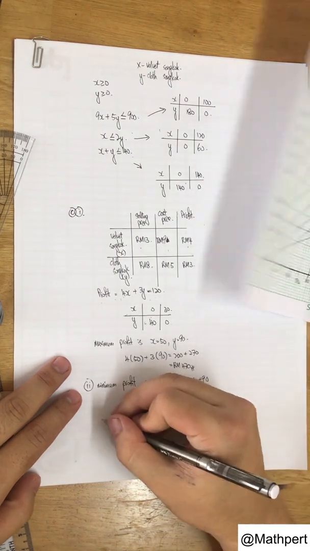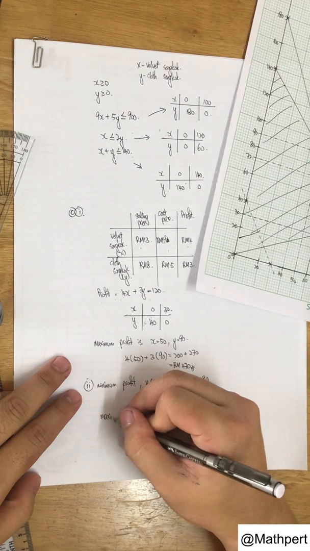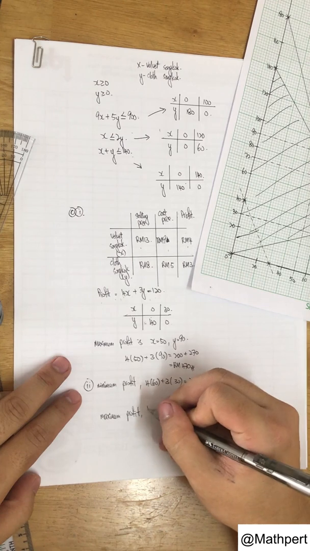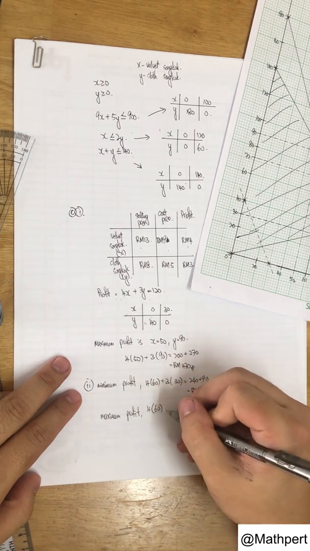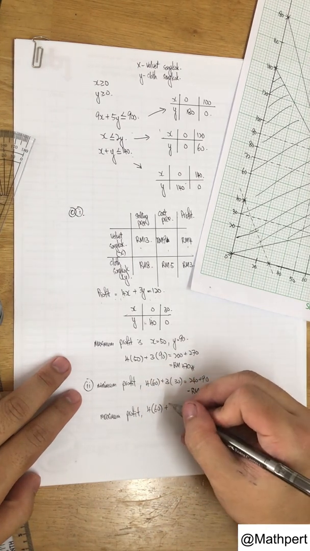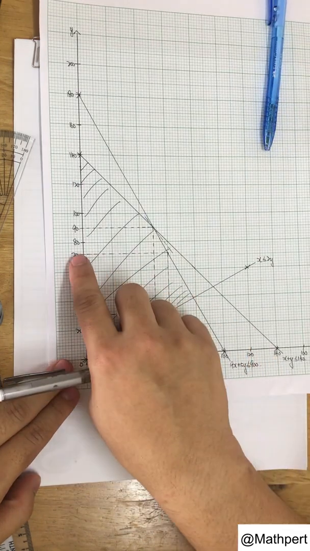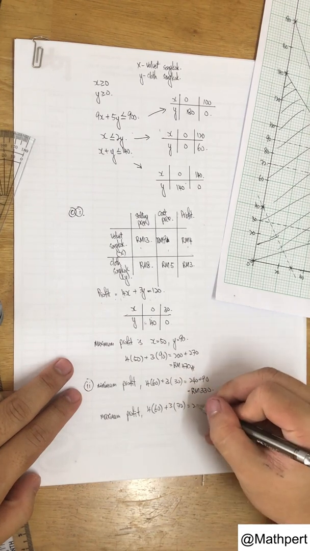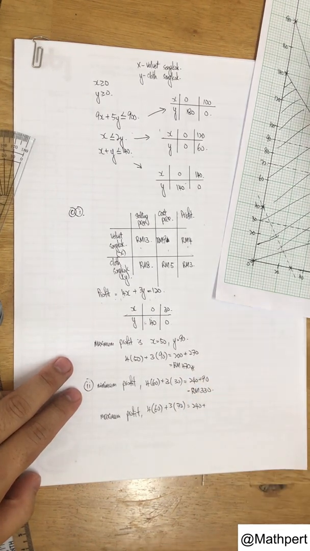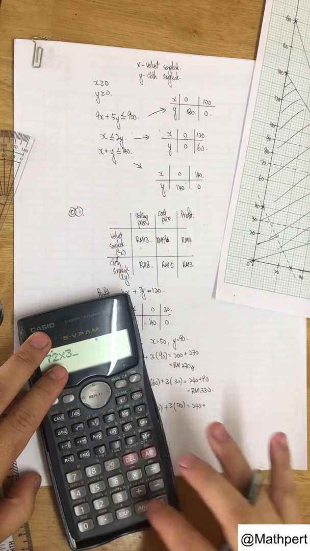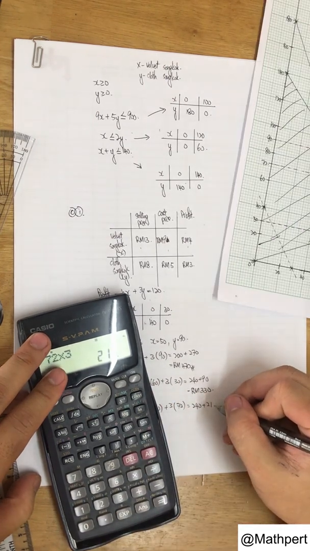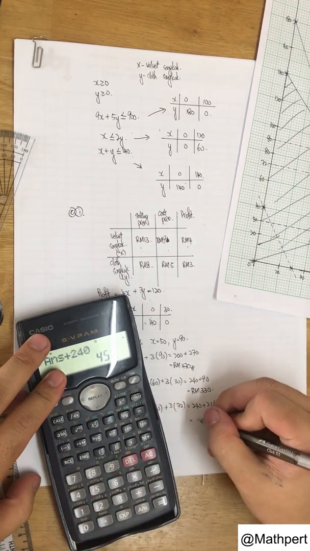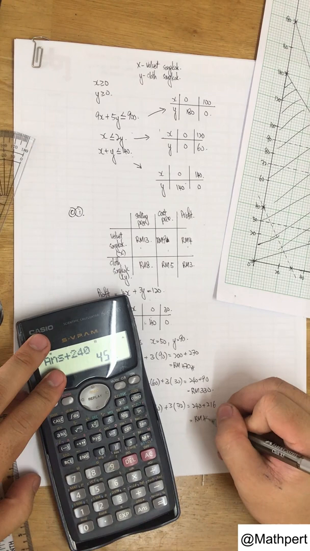And maximum profit: 4x is 240 plus 3y. So y is 72 over here, 72 multiplied by 3 is 216. So plus 240 will be RM456.